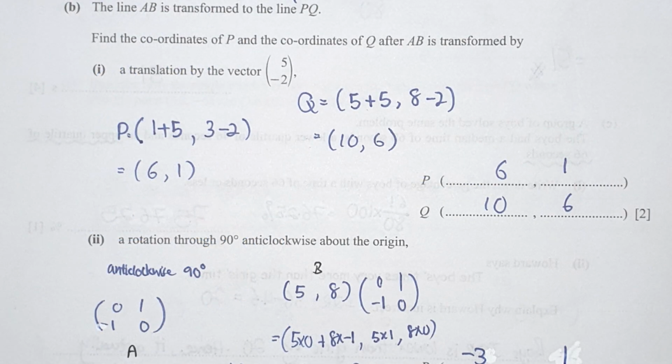Question B, part 1. Do take note that every single section actually traces back to the original point. They are not linked to each other. So for A to P here, after the change in x is 5 and the change in y is -2, you should get P's coordinate as 6, 1. Whereas for Q, after the changes, it should be 10, 6.